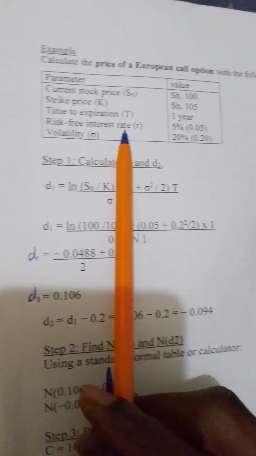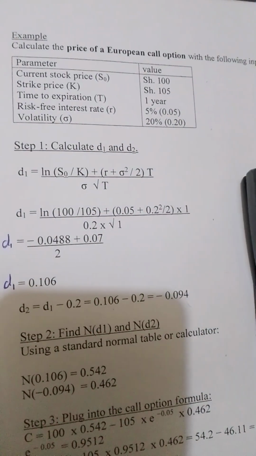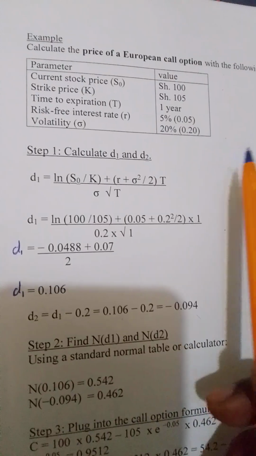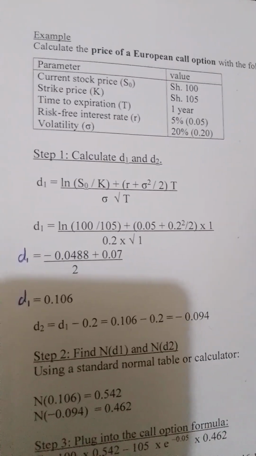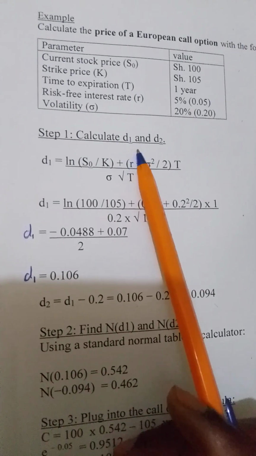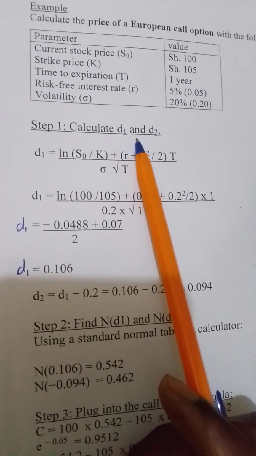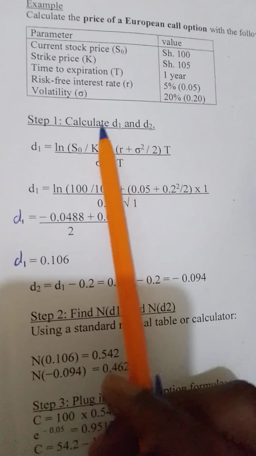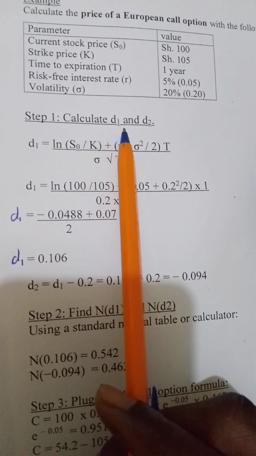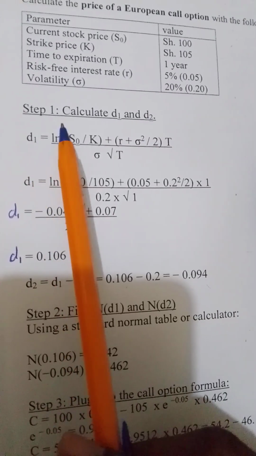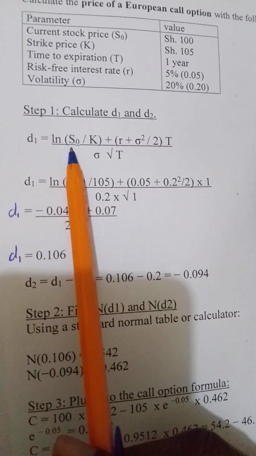Now, remember we are calculating the price of a European call option, having been given these inputs. So step 1, there are 3 major steps. I believe if you understand these 3 steps, you will not experience any challenges as far as this particular section is concerned. Now step 1 is you calculate D1 and D2. The formula is here. The natural logarithm, which is in your calculator.